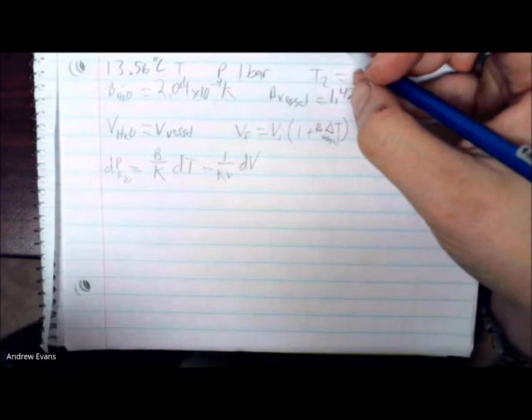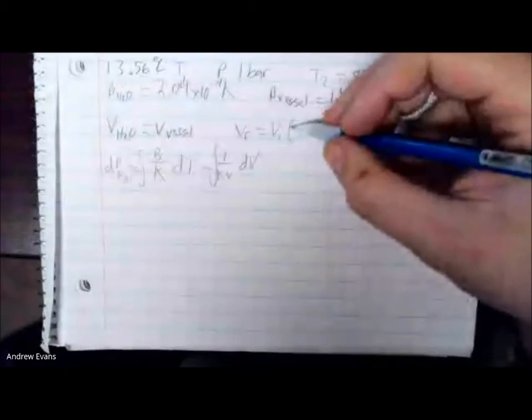So integrating this for the temperature is simple enough, but integrating this for the volume is a little bit trickier.